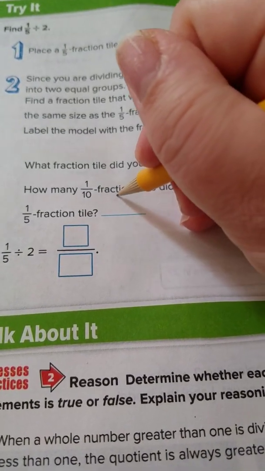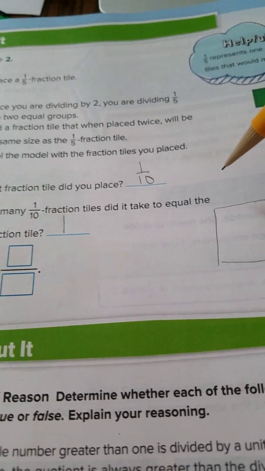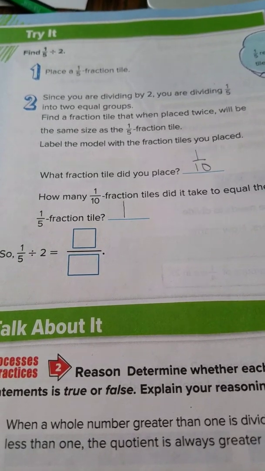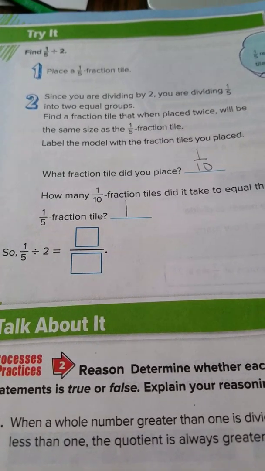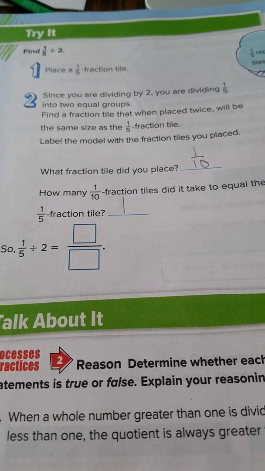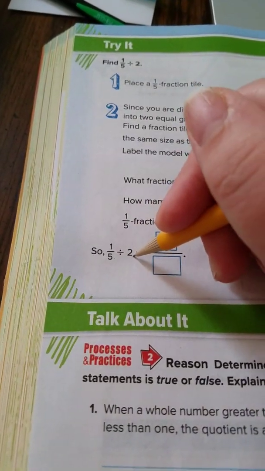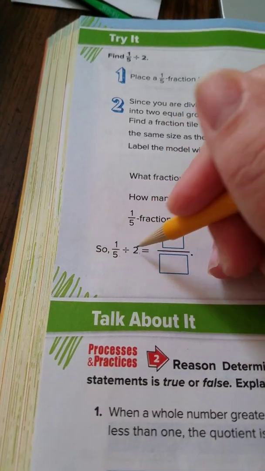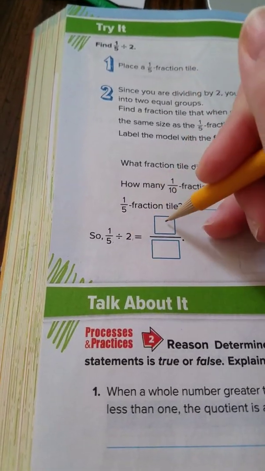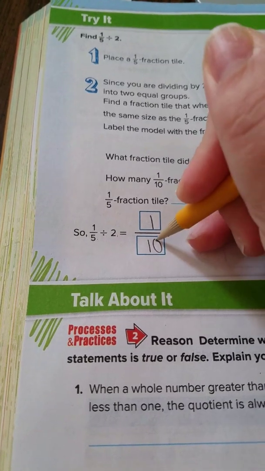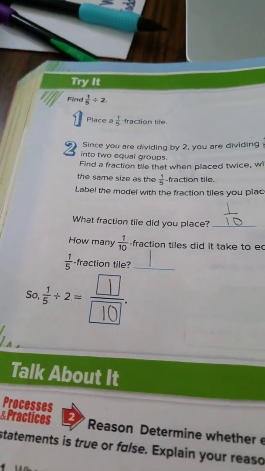It took 1/10 tile. You see that? So 1/5 divided by 2, or 1/5 divided into 2 pieces, each piece would be 1/10.